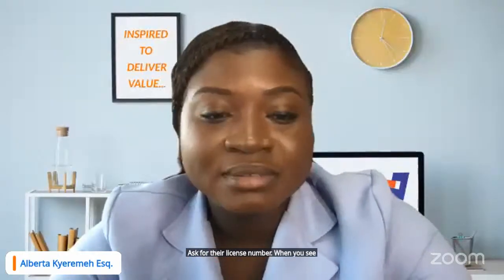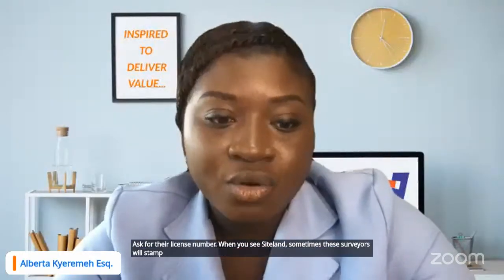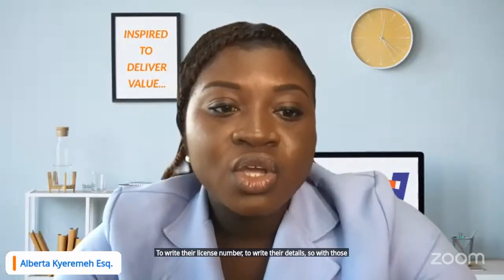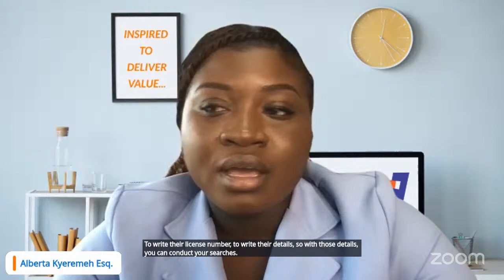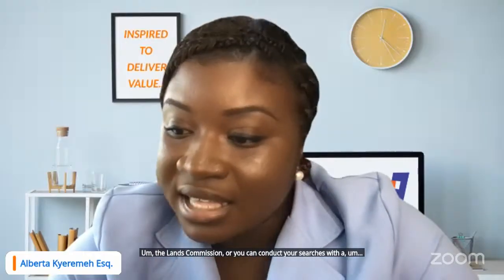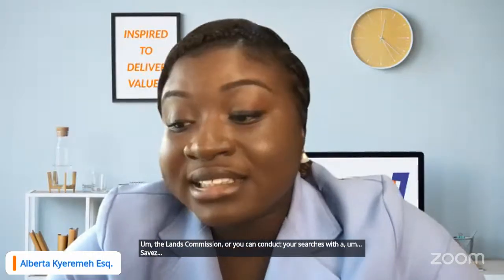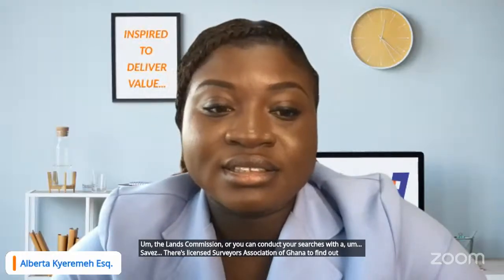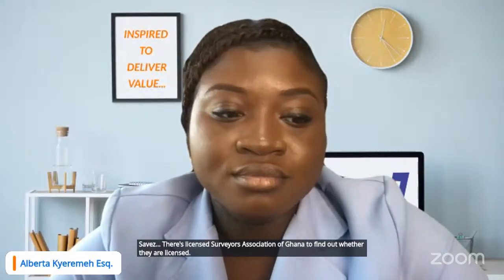When you see site plans, sometimes these surveyors will stamp on it. They'll write their license number and their details. With those details, you can conduct your searches with the Lands Commission, or you can conduct your searches with the surveyors. There's the Licensed Surveyors Association of Ghana, where you can find out whether they are licensed.